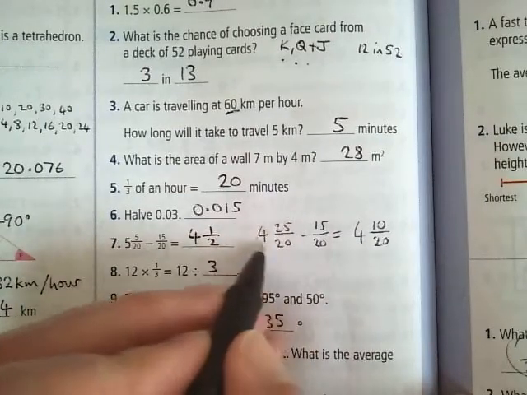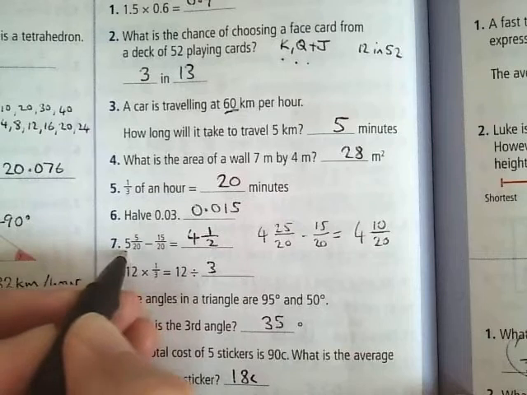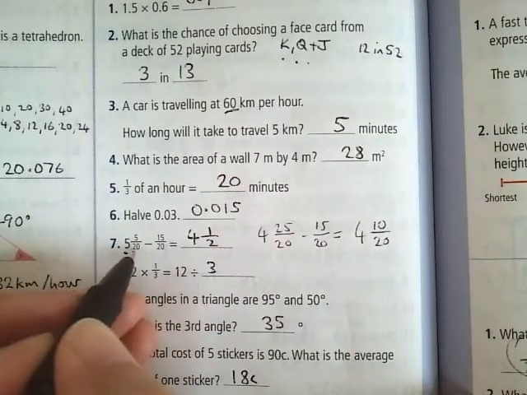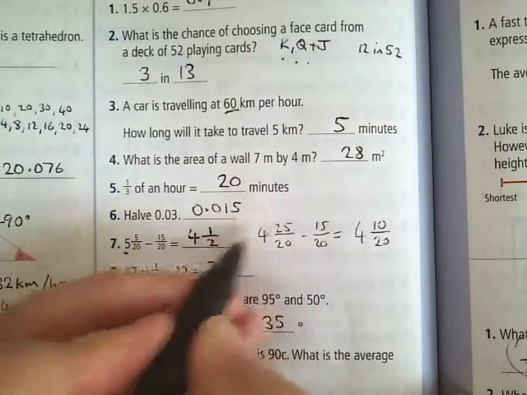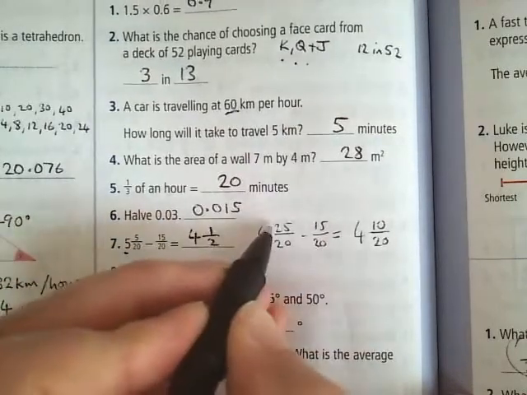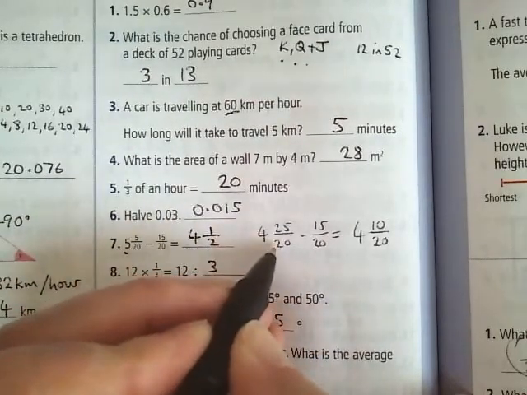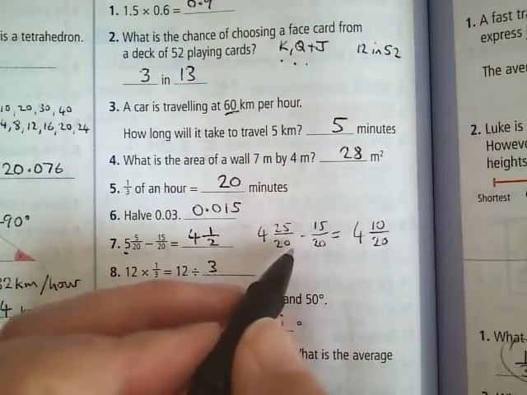I did this by taking one of the units away from the 5 and breaking it up into 20ths. So 1 unit is 20 over 20, isn't it? And I'm going to add it on to the 5 over 20, so I'm going to have 4 and 25 over 20. This is the most straightforward way for me of doing it.